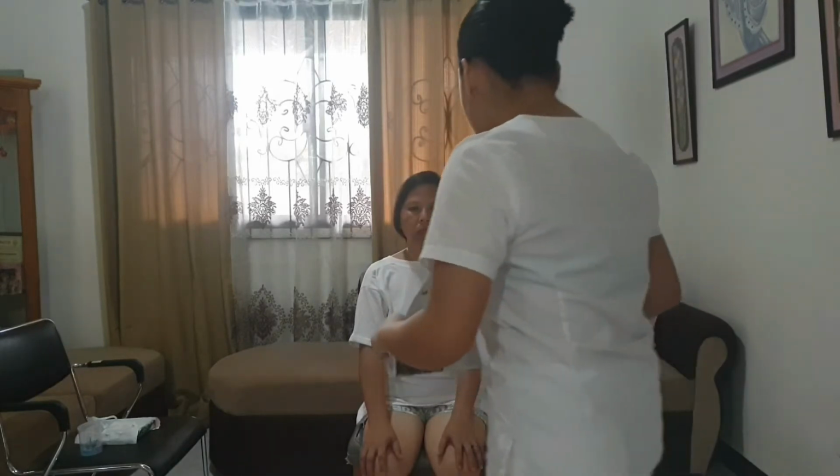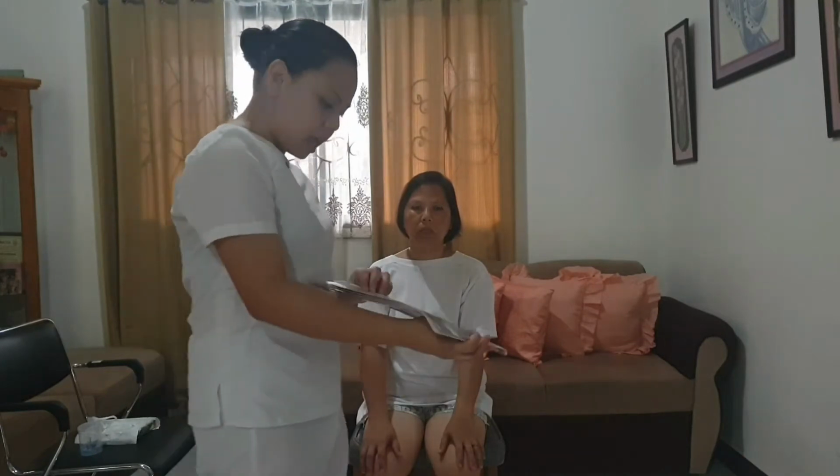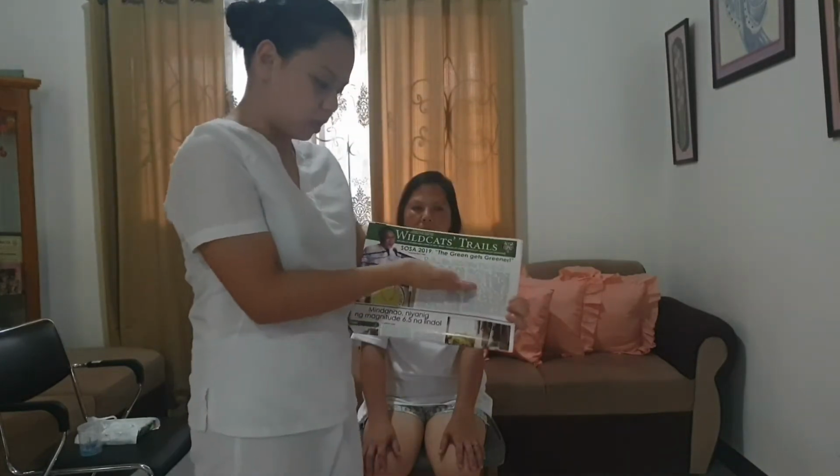Now we are going to assess the CN2, which is the optic. So I'm going to test for the visual acuity of the patient first with the help of the newsprint. This will help to test the patient's near vision. So I am going to stand about 14 inches from her and let her read the newsprint.